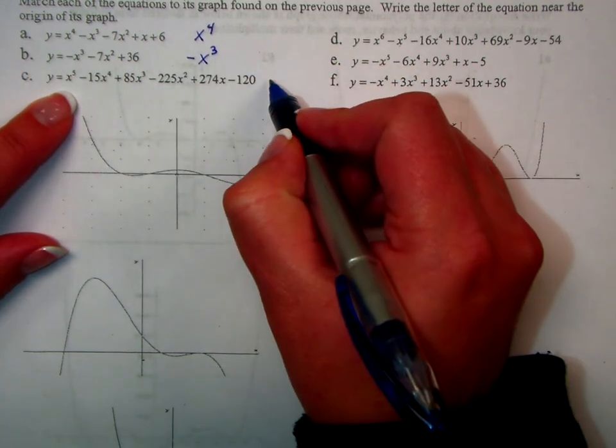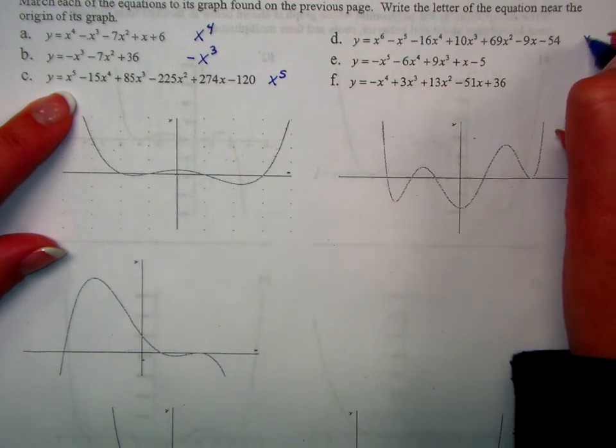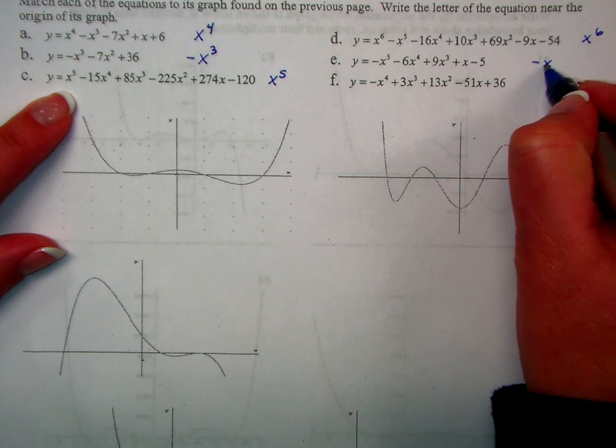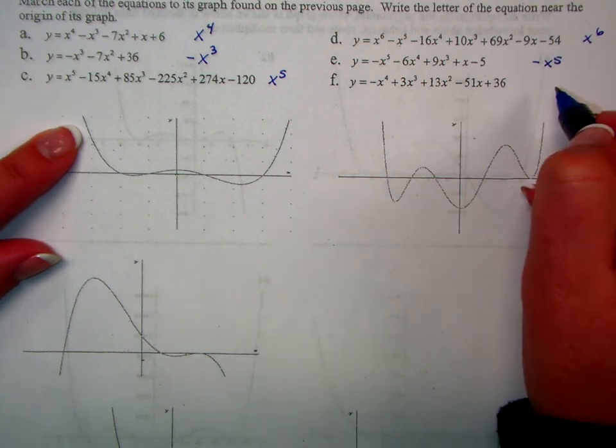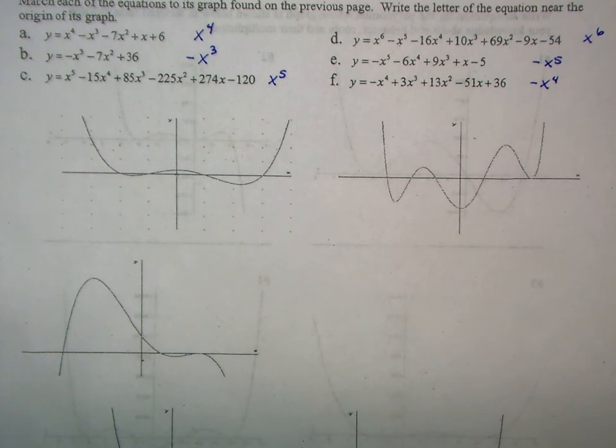On C, we have an x to the fifth. On D, we have a positive x to the sixth. On E, we have a negative x to the fifth. And on F, we have a negative x to the fourth. So we have 3 evens and 3 odds with different leading coefficients.